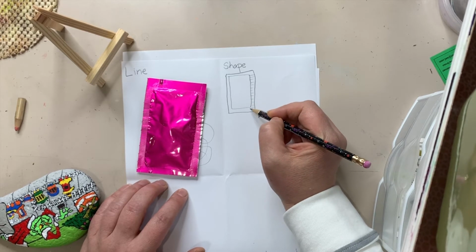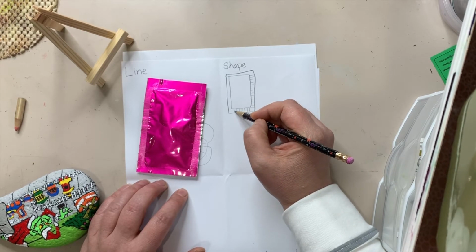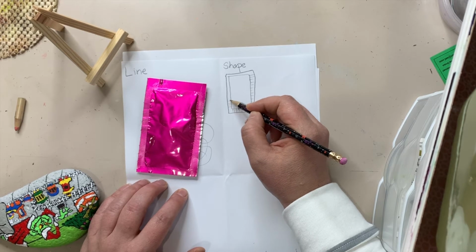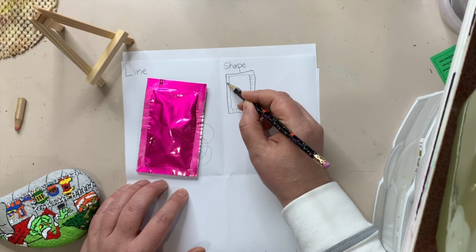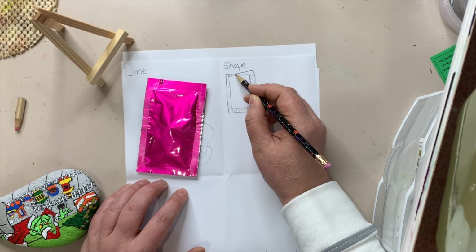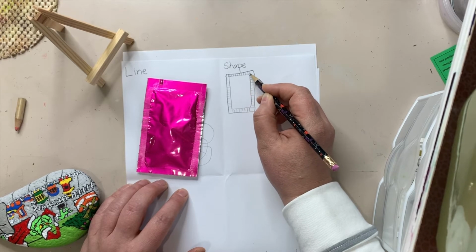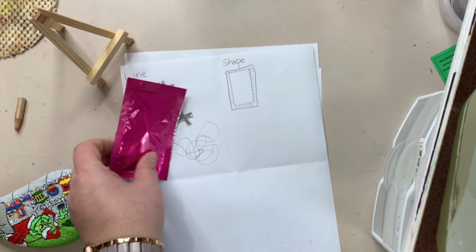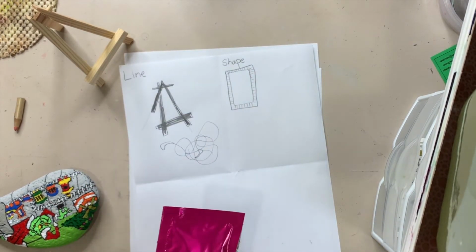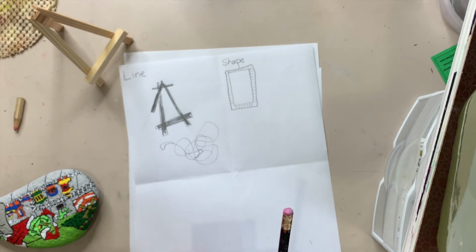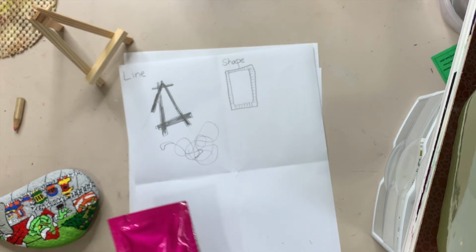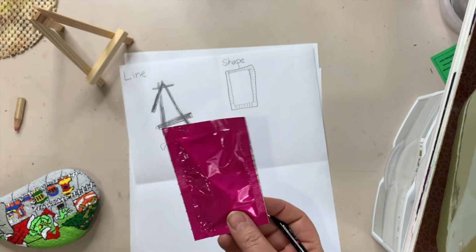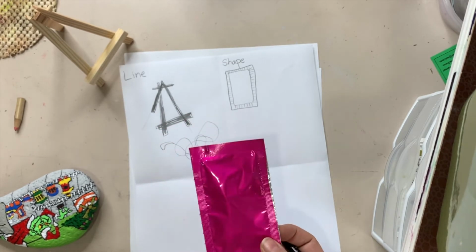Now the cool thing about looking for elements of art in your home is that usually with any shape, there will never just be one element represented. So for instance, in this particular vitamin shape, there's color, there's texture, there's form, there's shape, but I am choosing to use this for shape.